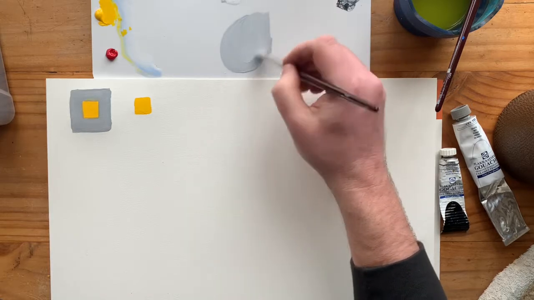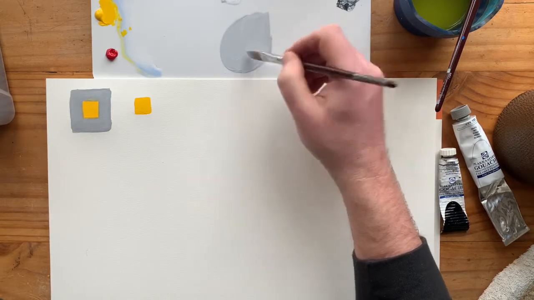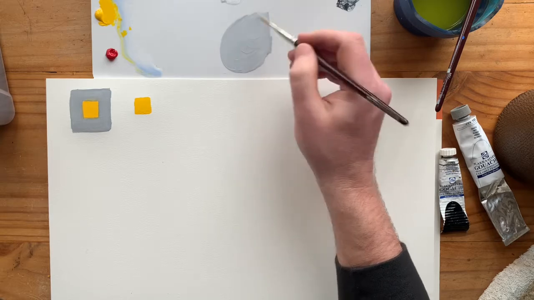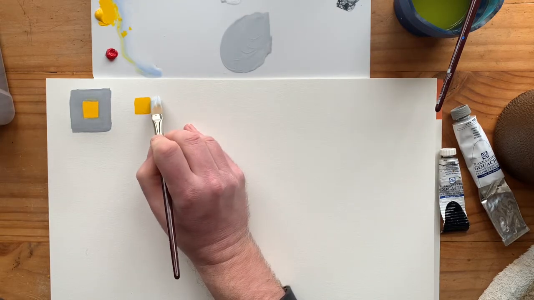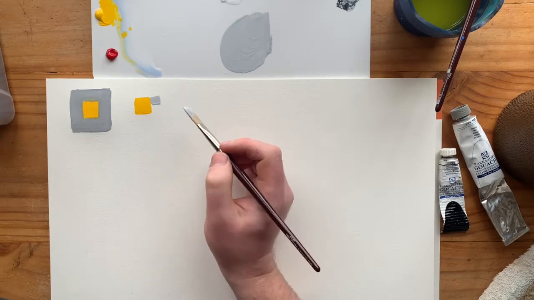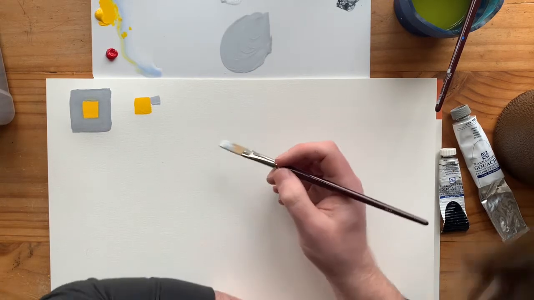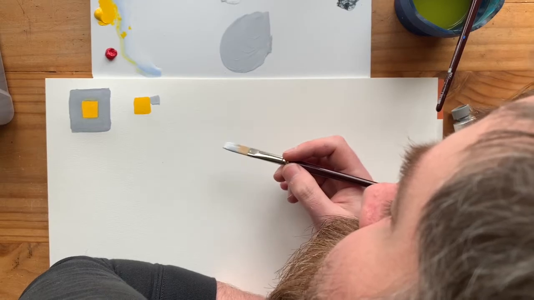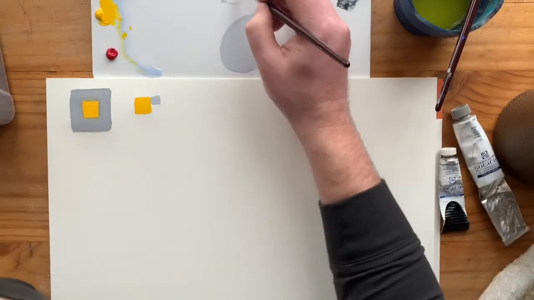So I'm just going to add some more white to this grey. And I'm just going to paint a little bit of that down just to see what's going on. Probably could add a little bit more white to that.